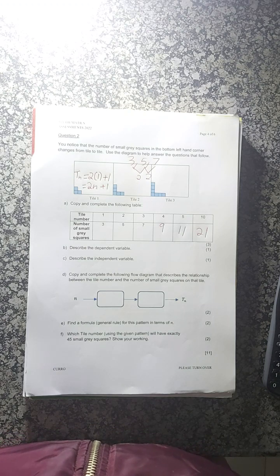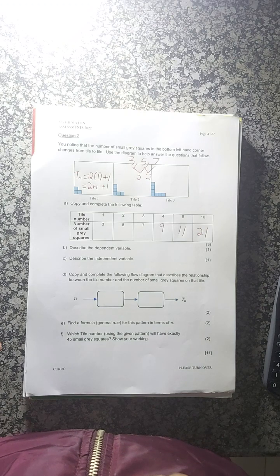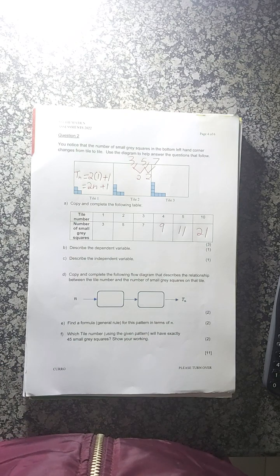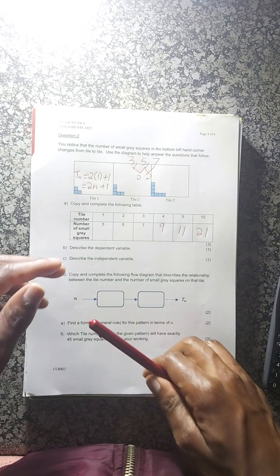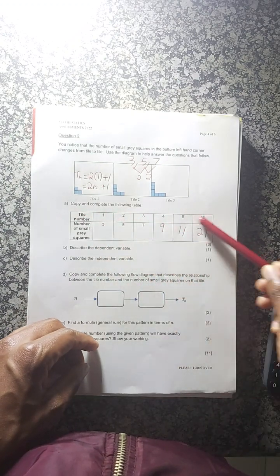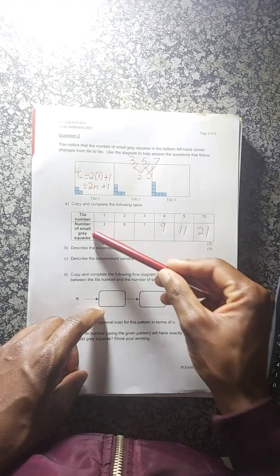So the dependent variable in simple terms is your output, whereas the independent variable is the input. Now, when we look at this table, which ones are the inputs, which ones are the outputs? The ones at the top row are the inputs. The ones at the bottom are the outputs.